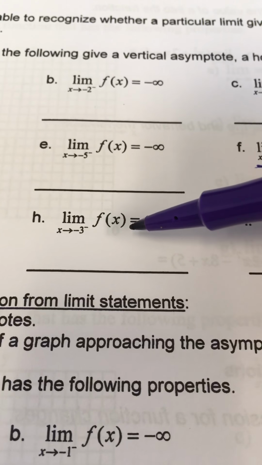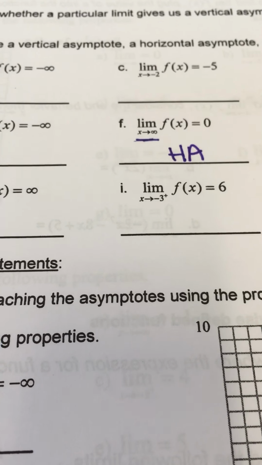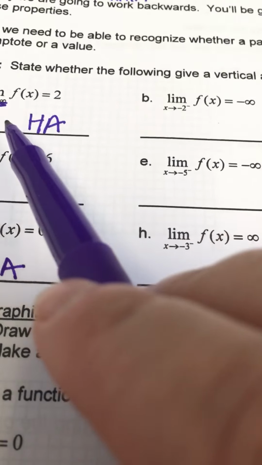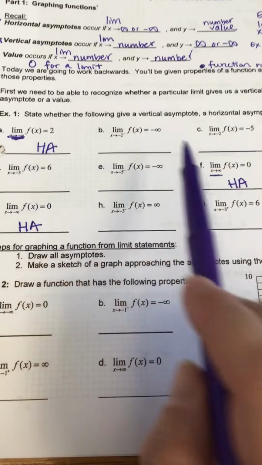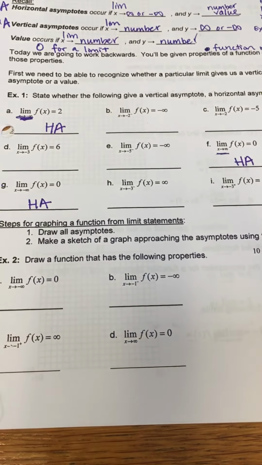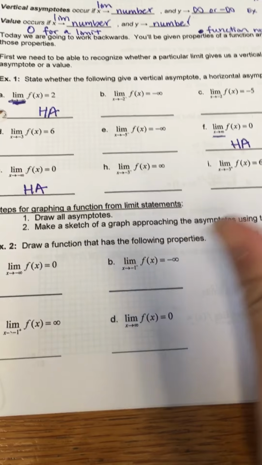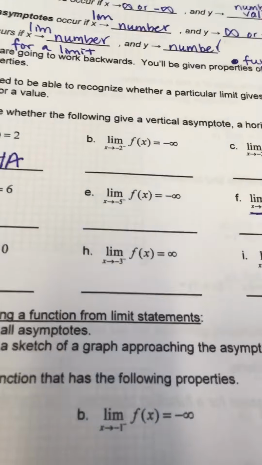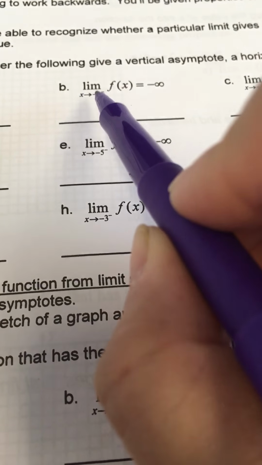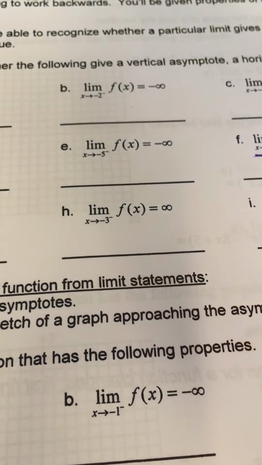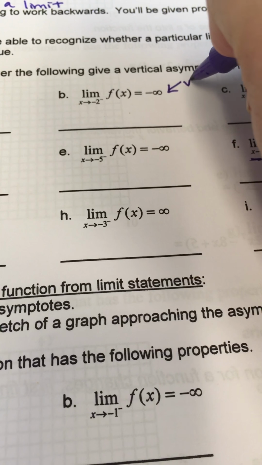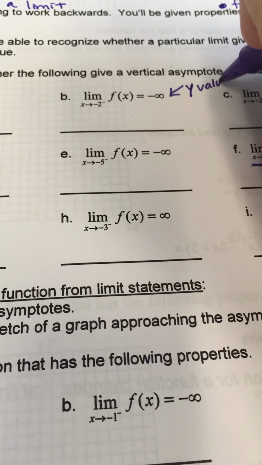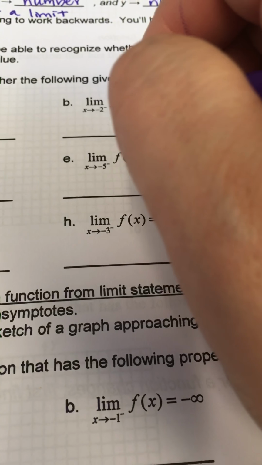Letter H, no, and letter I, no. Alright, so A, F, and G meant you had horizontal asymptotes. I'm not graphing it yet, I'm just identifying them. On letter B, it's the reverse. If the x values are going towards a number, and the y values are going towards infinity, then you have a vertical asymptote.